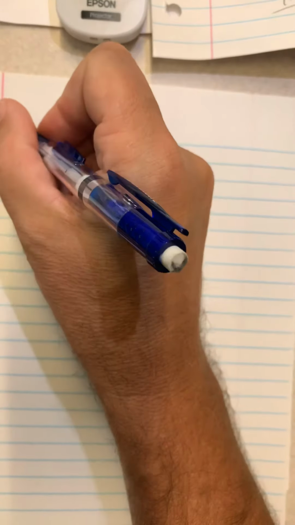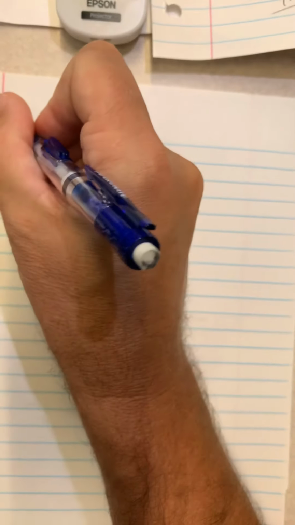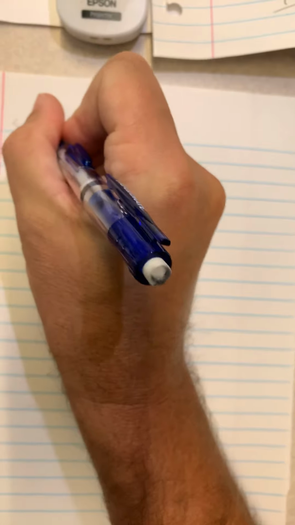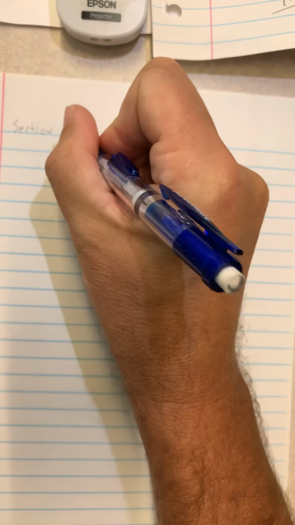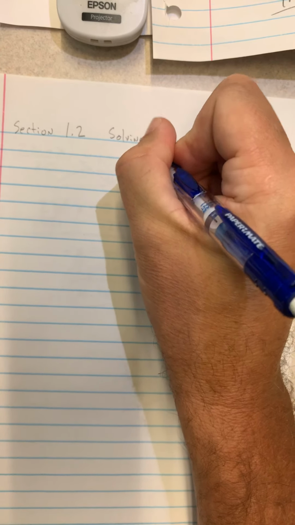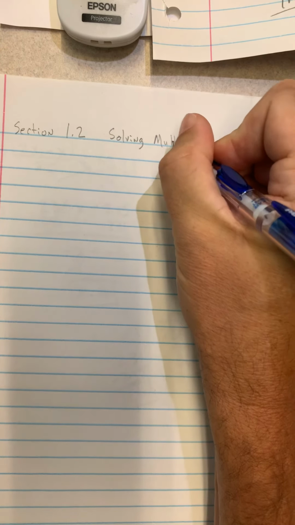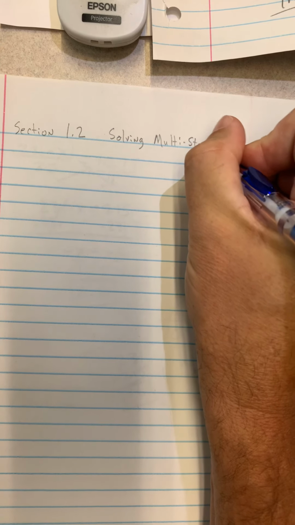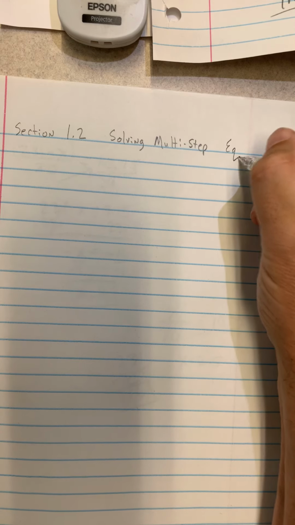All right, today we're going to be working on section 1.2, so everything that you get here, or if you're filing at home, section 1.2, and this is solving multi-step equations.